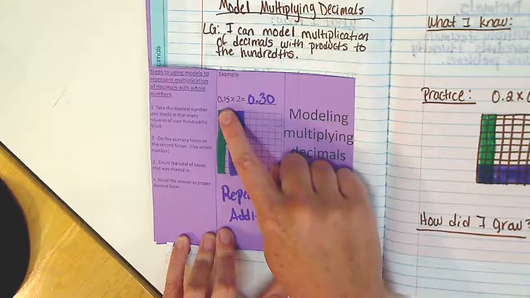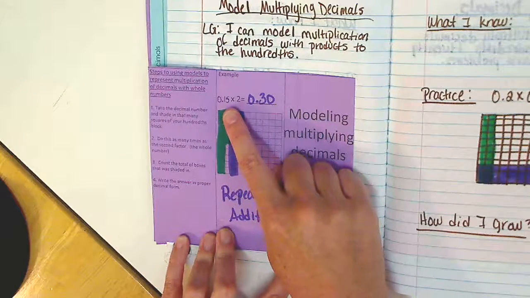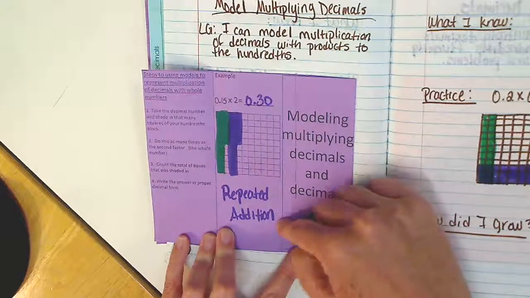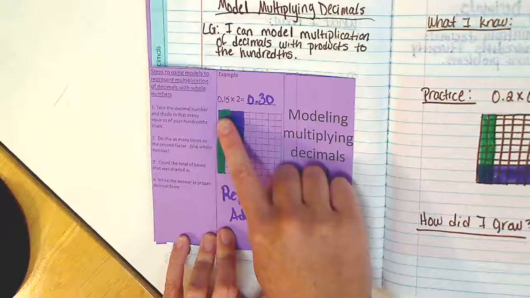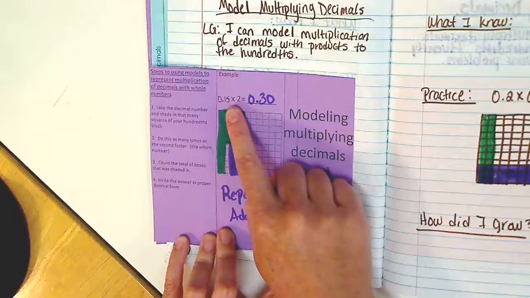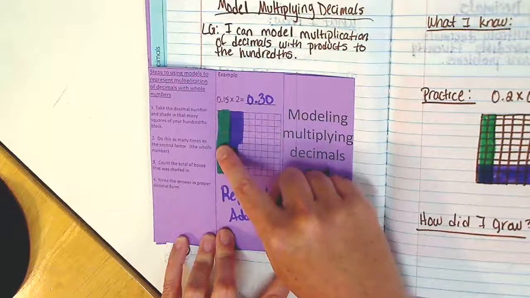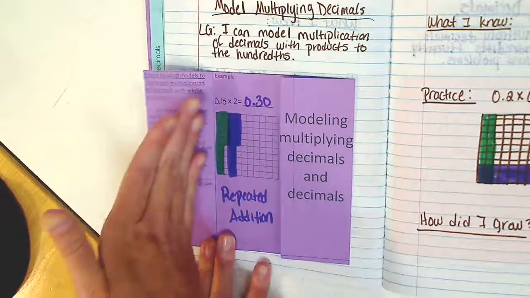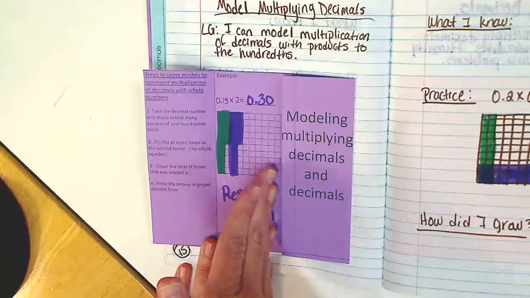So this problem is 15 hundredths times 2. And we just think of it as repeated addition when we're working with whole numbers. So since we're multiplying by 2, I made 2 groups of 15 hundredths. So when we're multiplying by whole numbers, we should see the groups.